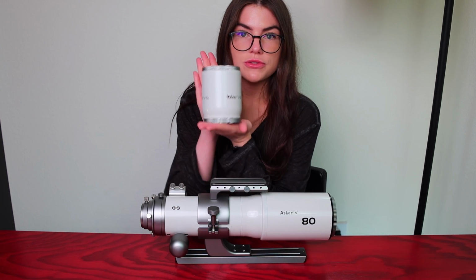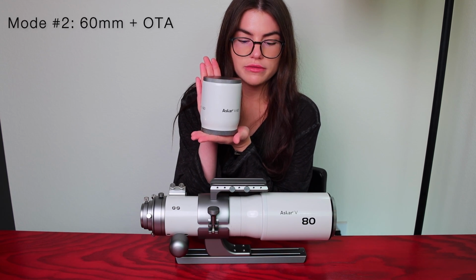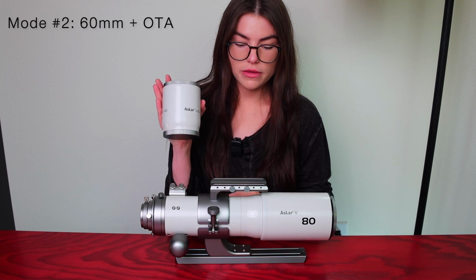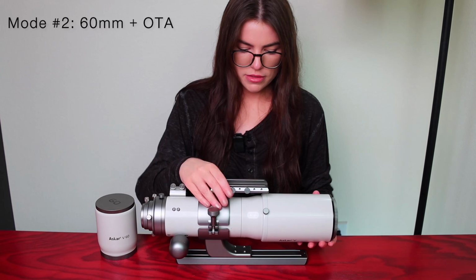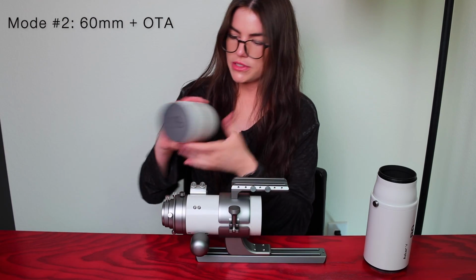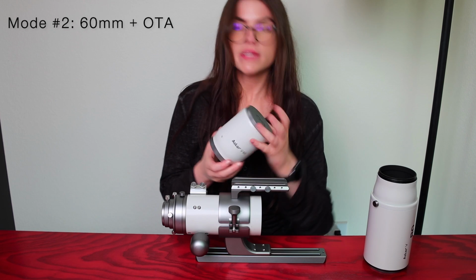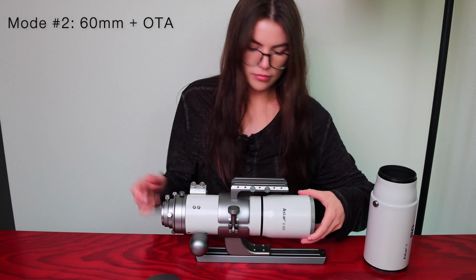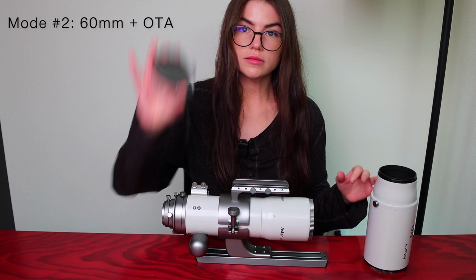All right, now we are going to be using the 60mm objective lens on the OTA, so we just need to swap the 80mm for this. Thread this off. And then I'm going to take off the rear threaded cap for the 60mm, and I'm going to thread the 60mm into the OTA. Okay.